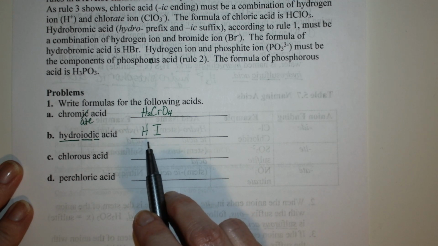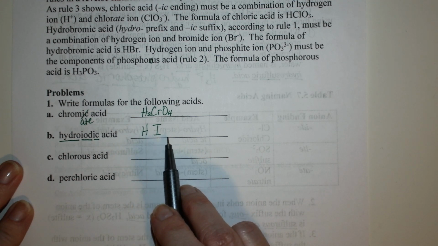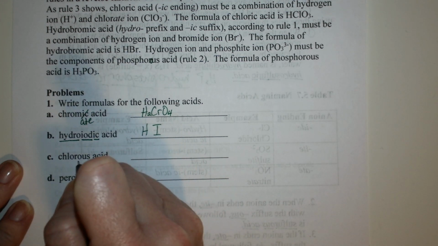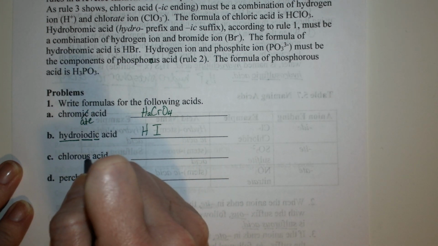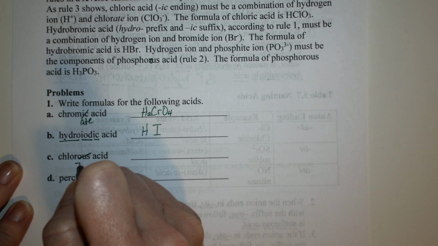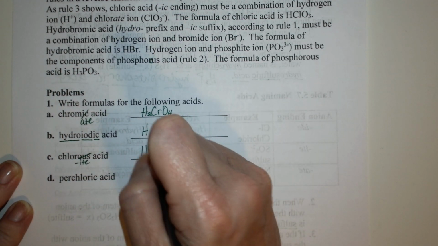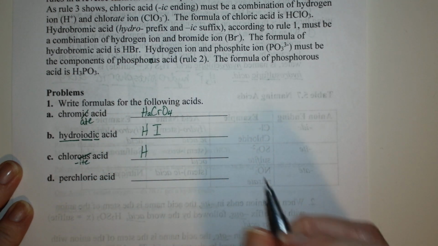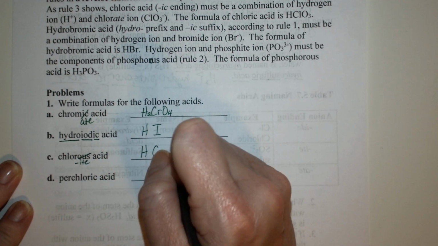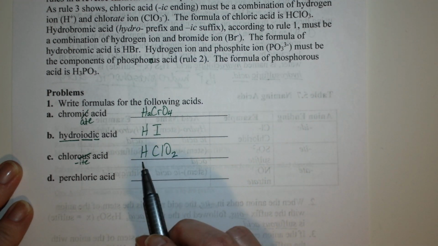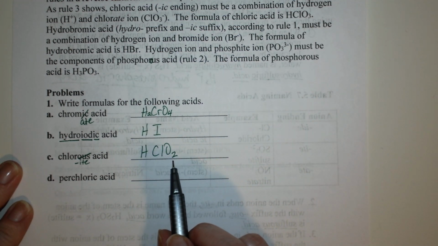Hydrogen is +1, iodide is -1. HI, that's it. Chlorous, so we see the "us." That means it used to be "ite." So this is chlorite. So it's hydrogen with chlorite. Chlorite is ClO2. The charge on hydrogen is +1, chlorite is -1.